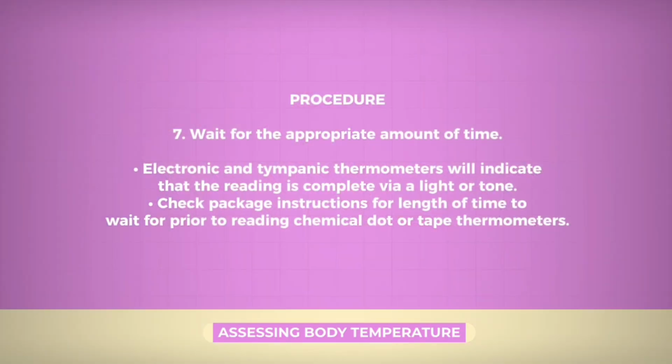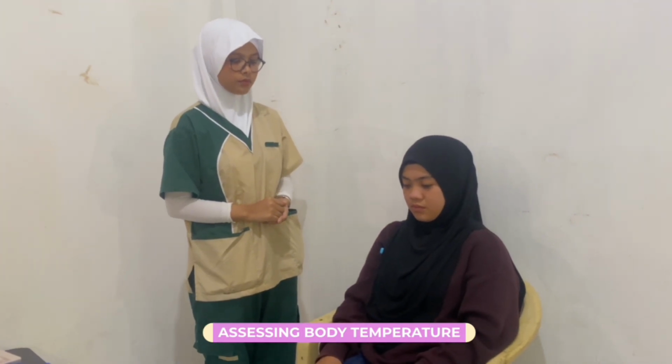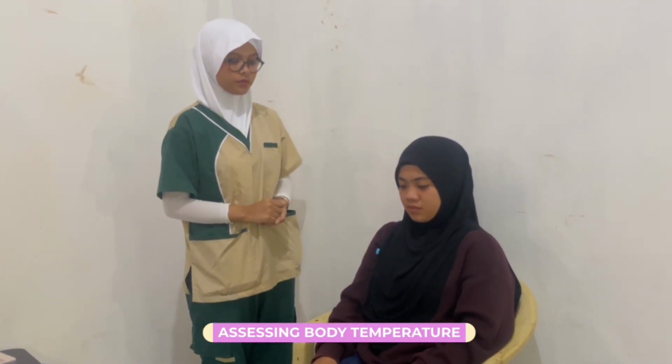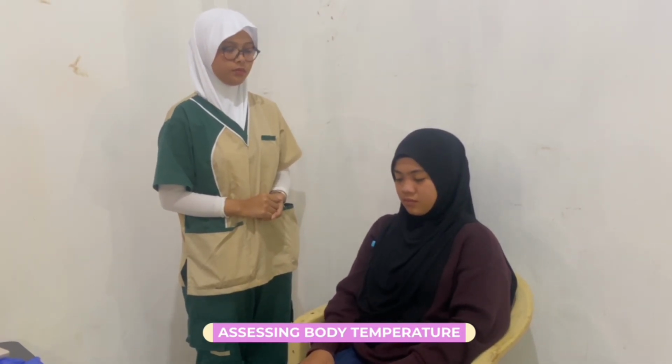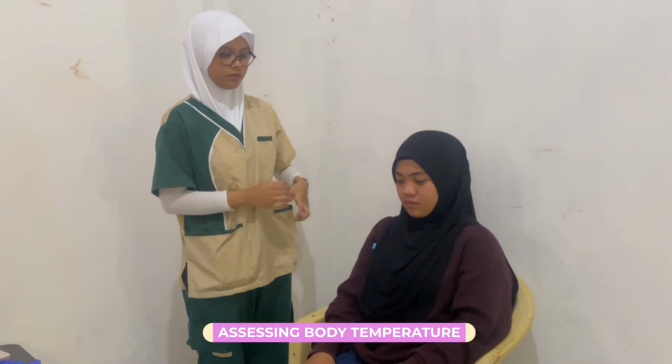Then wait for the appropriate amount of time. Allowing sufficient time ensures that the thermometer accurately detects and records the client's body temperature. Electronic and tympanic thermometers will indicate that the reading is complete via a light or tone. Check package instructions for length of time to wait prior to reading chemical dots or tape thermometers.